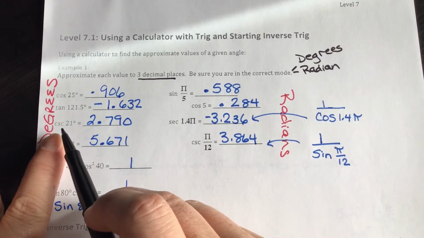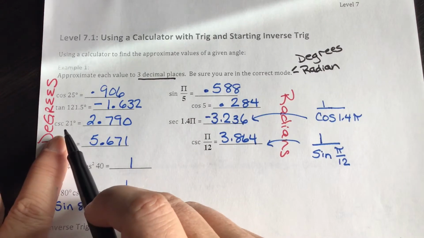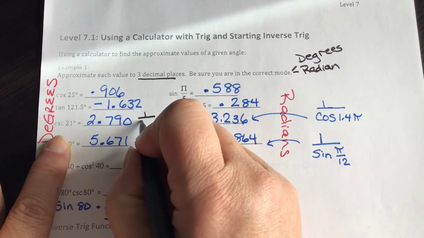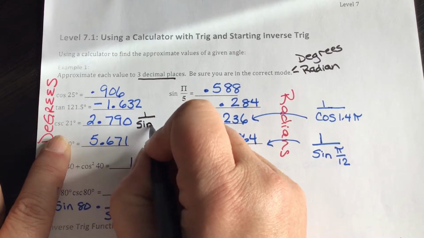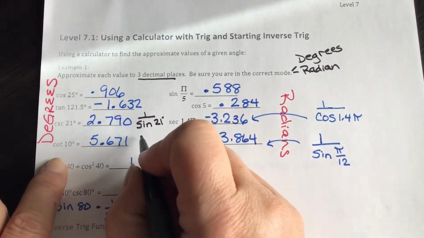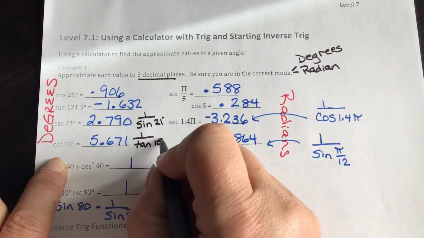If you're working with the reciprocal functions like cosecant, this would be the same as 1 over sine of 21 degrees. Cotangent would be 1 over tangent of 10 degrees.